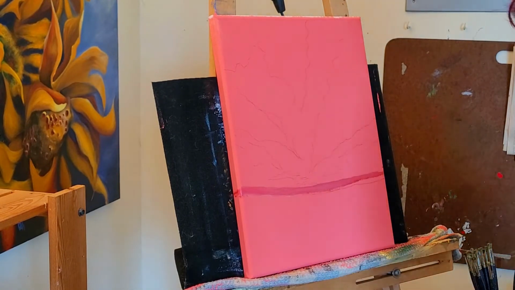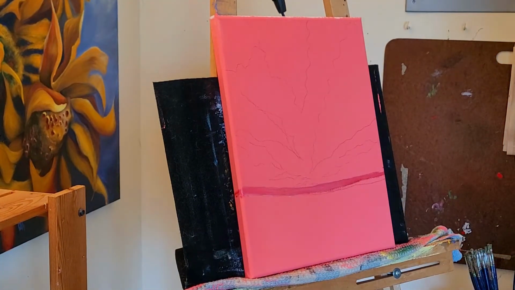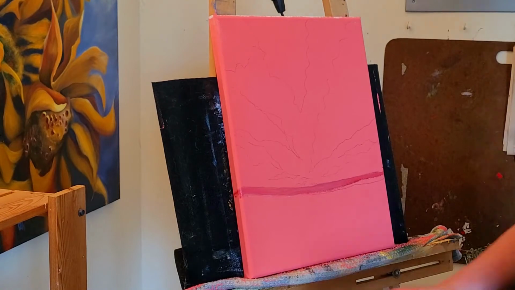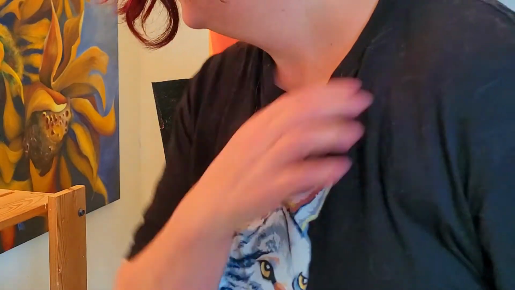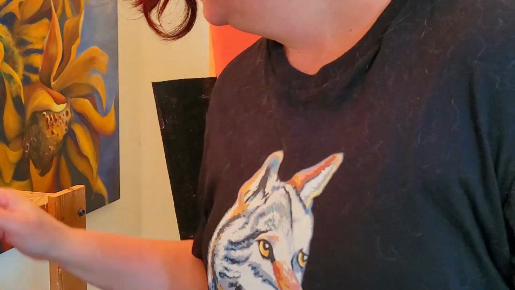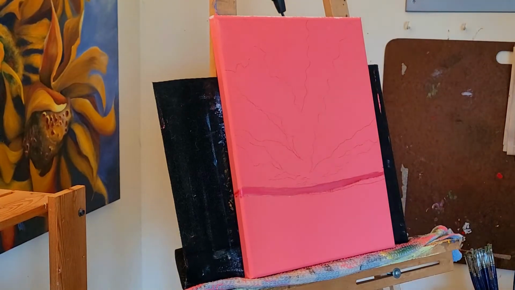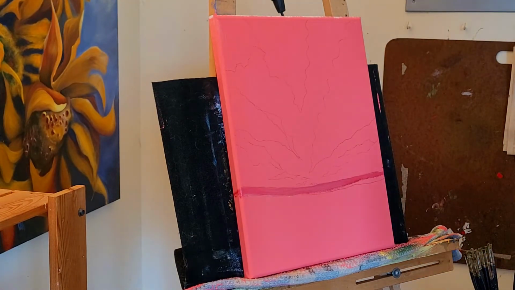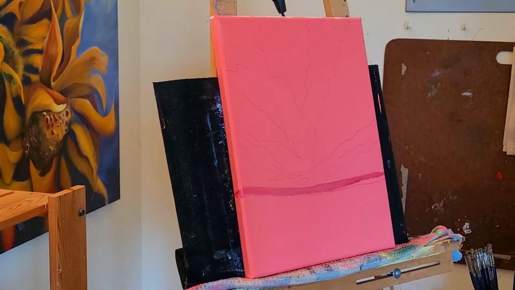This is my area off in the distance. So now I want to do that grass. And I just want to put in some dark areas, some light areas.